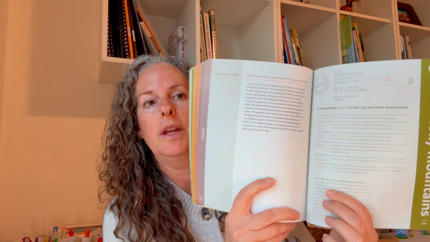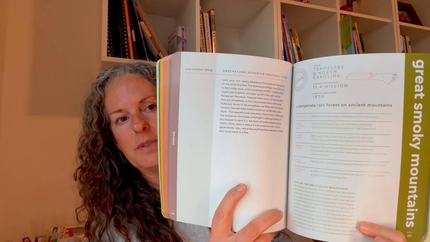And then to get a little bit more in depth in terms of science and geology and botany, we also purchased this book. So this is Scenic Science of the National Parks. Okay, so again, using the Great Smoky Mountains as our example, this is what a spread for the Great Smoky Mountains will look like. There is a page in the front that gives you some basic facts and figures.